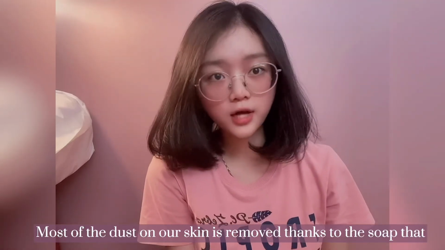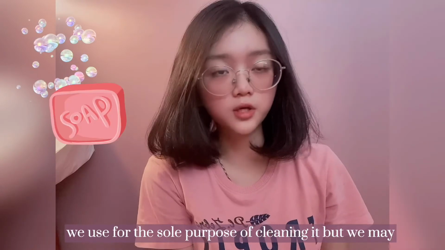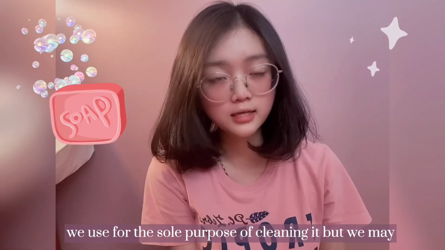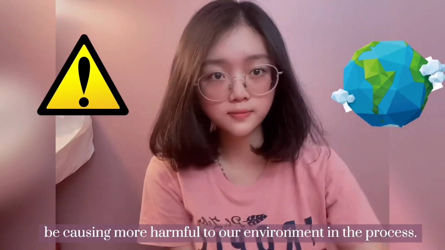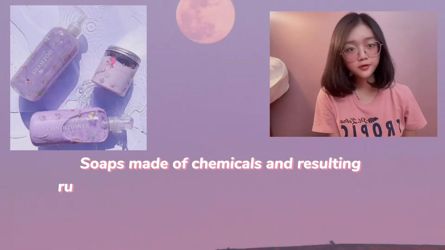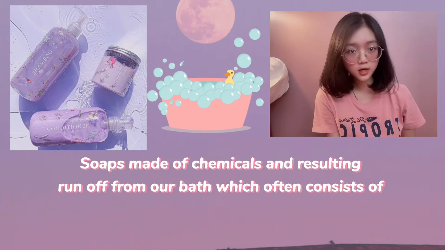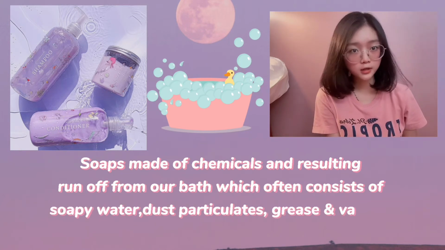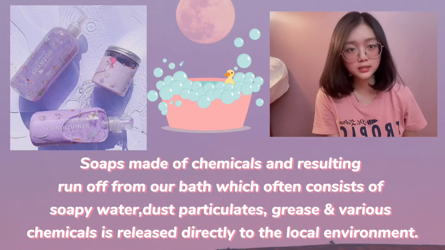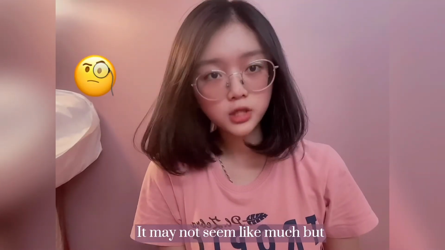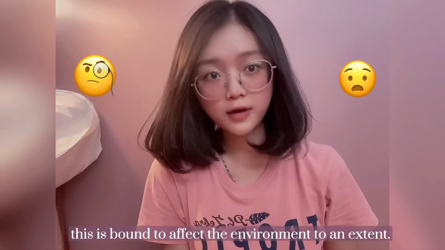Most of the dirt on our skin is removed thanks to the soap that we use for the sole purpose of cleaning it, but we may be causing more harm to our environment in the process. Soap made of chemicals and the resulting runoff from our bath, which often consists of soapy water, dirt particles, grease, and various chemicals, is released directly to the local environment. It may not seem like much, but this is bound to affect the environment to an extent.